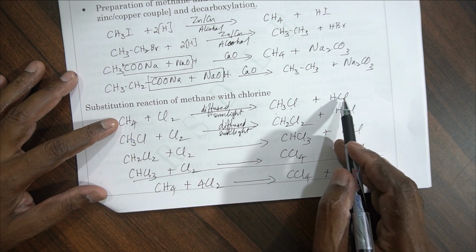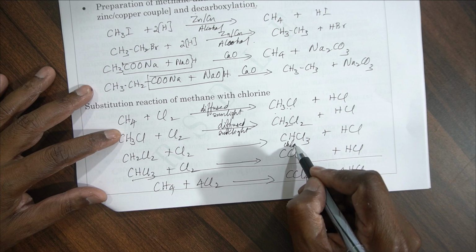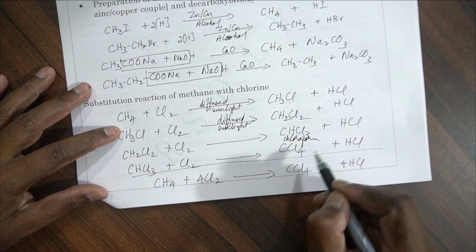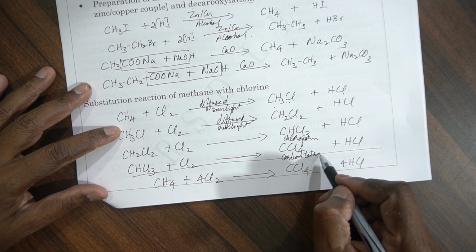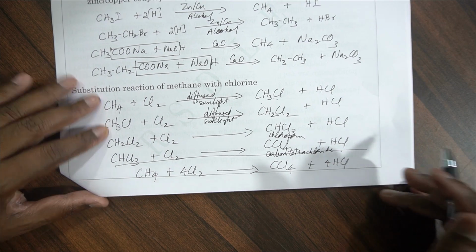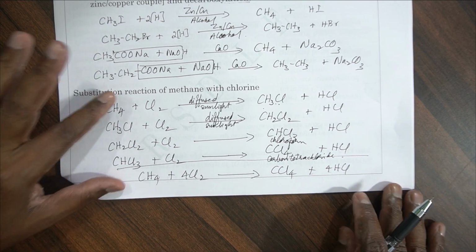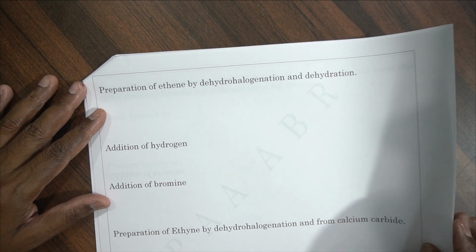1 mole of chlorine, first product, methyl chloride. Then methylene dichloride, this is chloroform. And this is carbon tetrachloride or tetrachloromethane, the IUPAC name. So this is a substitution reaction of methane. This is important. Please study this.